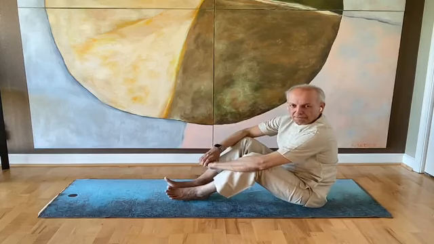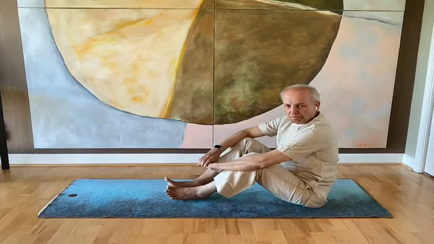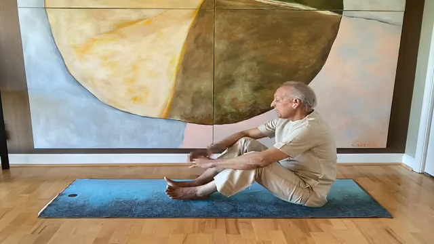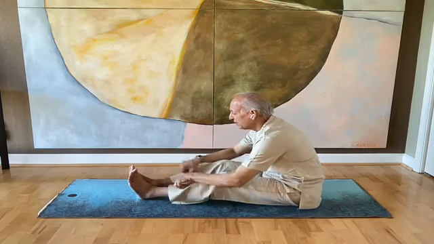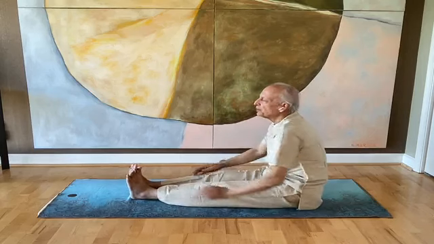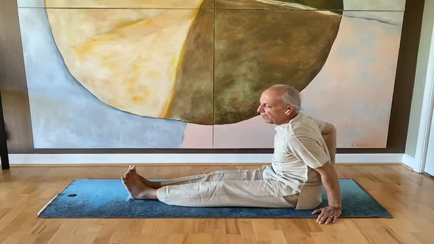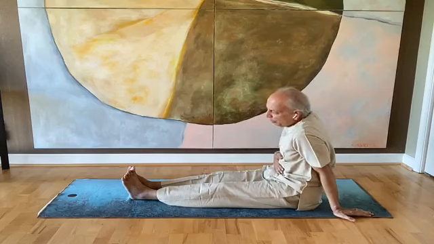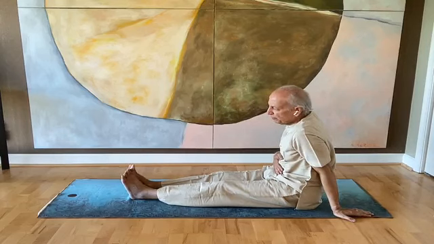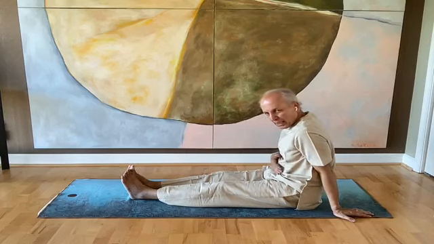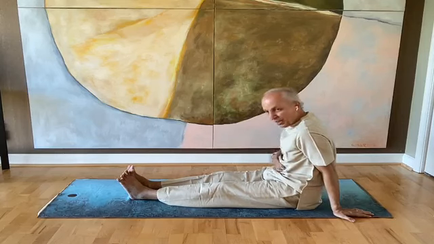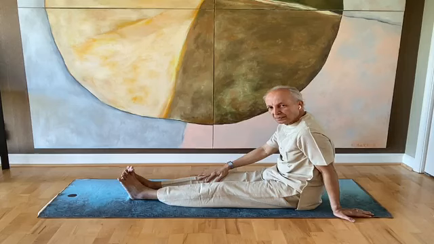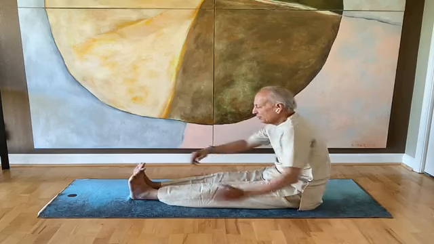Yog Mudra, Paschimottanasana. You know, when you do Paschimottanasana, people say, my back, I do it from my back. When you do Paschimottanasana, seated forward bend, you will see the muscle tightening takes place here in the rectus muscle. It is all here.